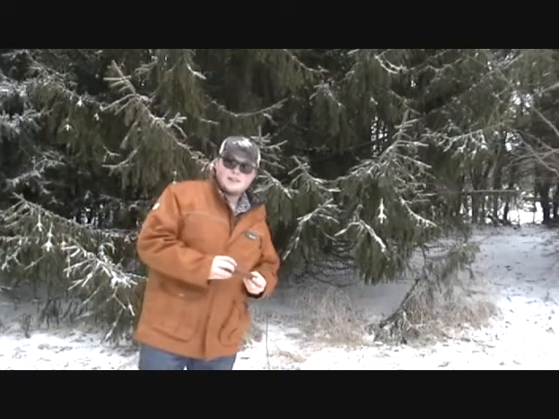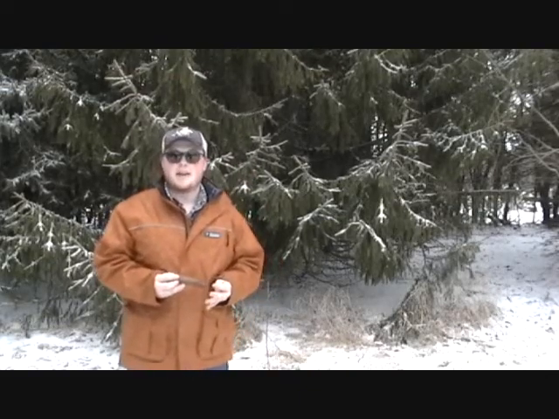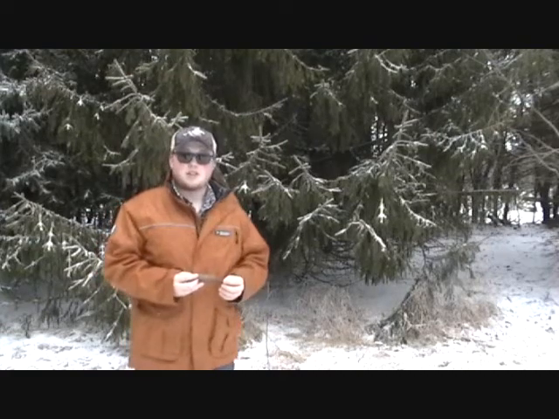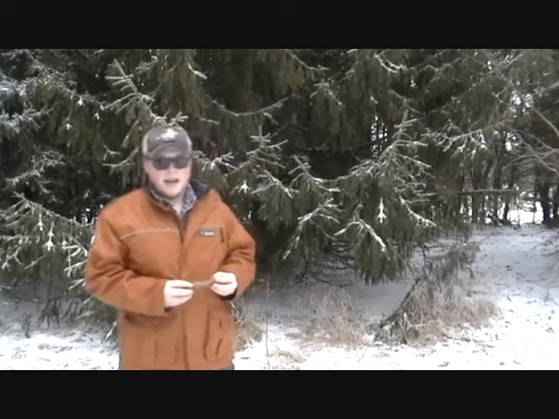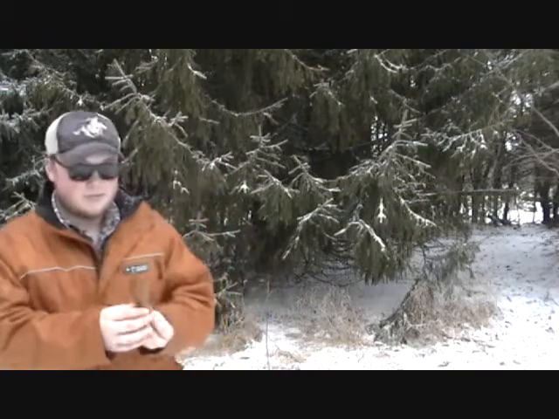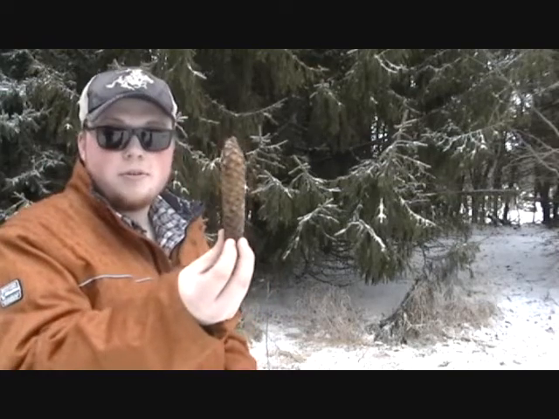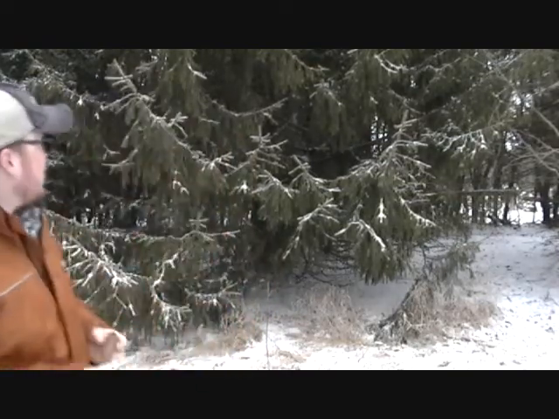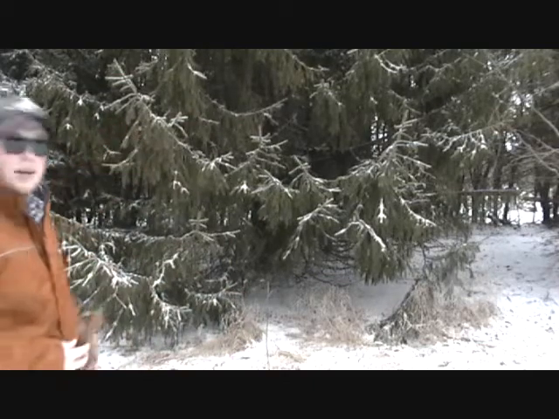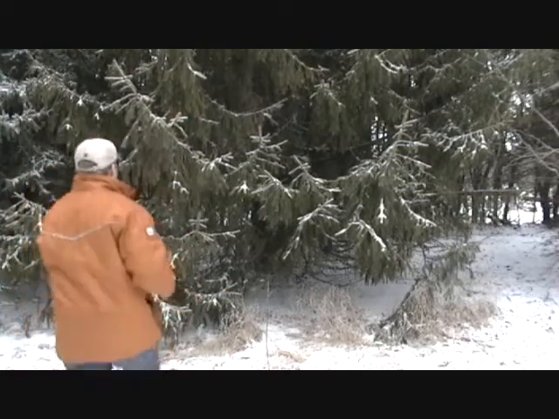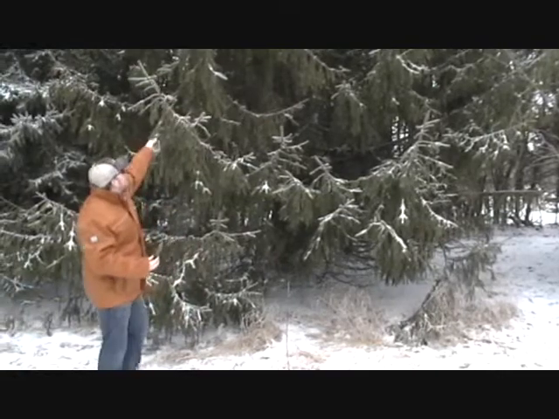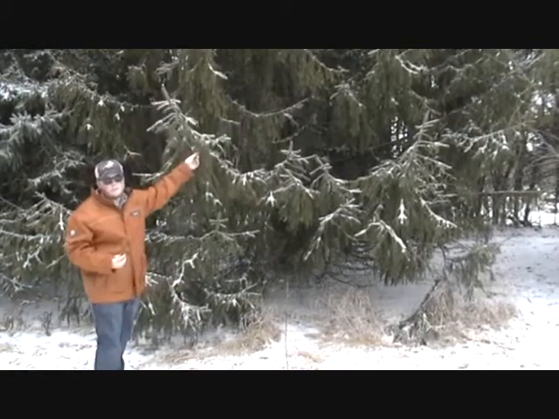Okay, so here we are at our final species, the Norway spruce, also by its scientific name of Picea abies. This is the largest spruce found in Ontario, and it's commonly identified by its very large and slender pine cones, as well as its very droopy appearance. As you look at the branches, you can see that all of these leaders droop below.